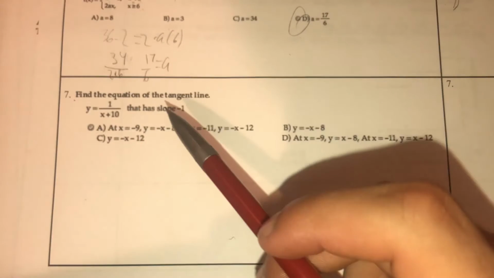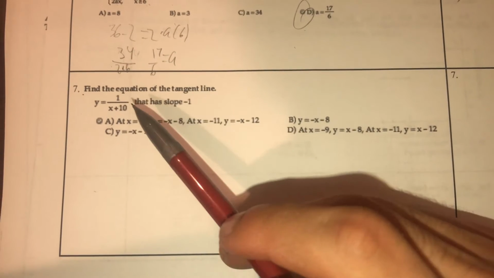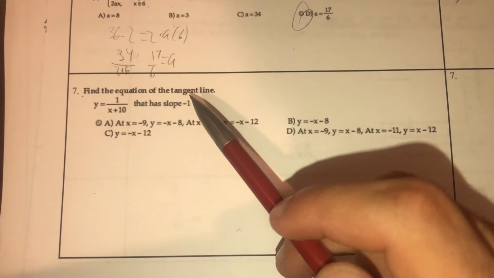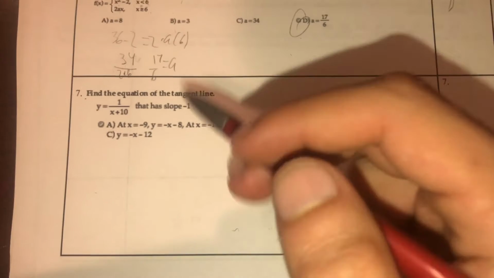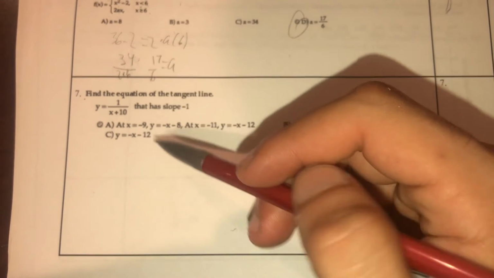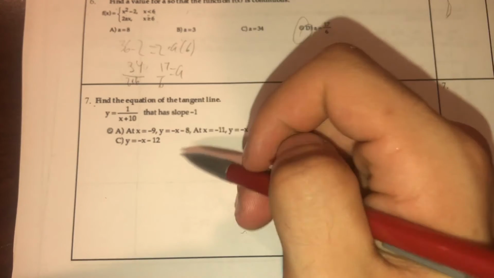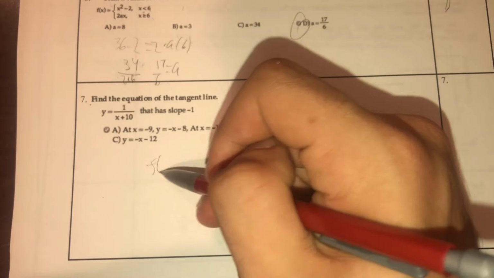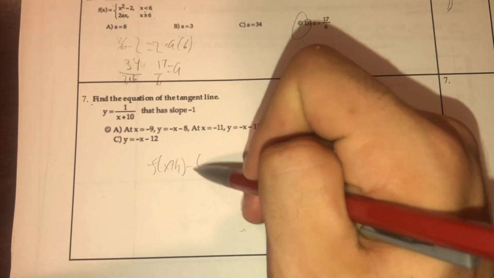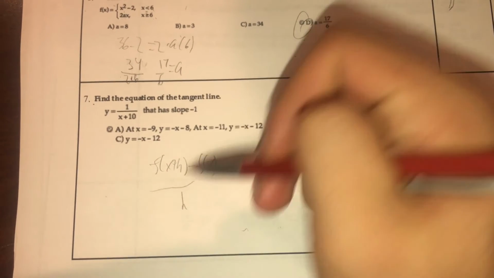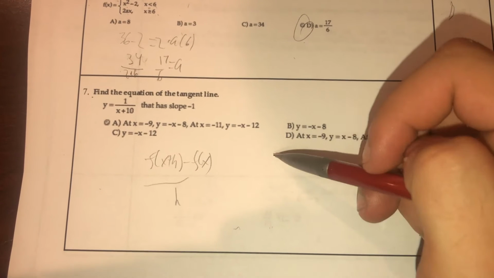Okay, so find the equation of the tangent line to y equals 1 over x plus 1 that has the slope negative 1. So tangent line means you've got to do the difference quotient as h goes to 0. So let's find that: f of x plus h minus f of x, all over h, and we've got to take that limit as h goes to 0.